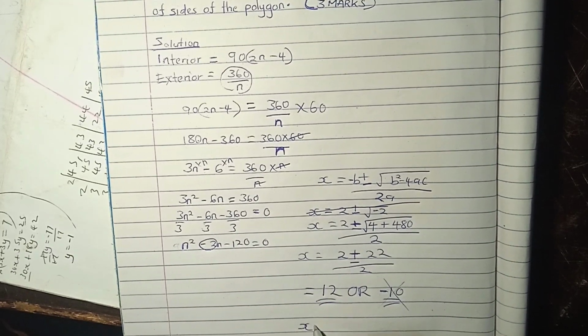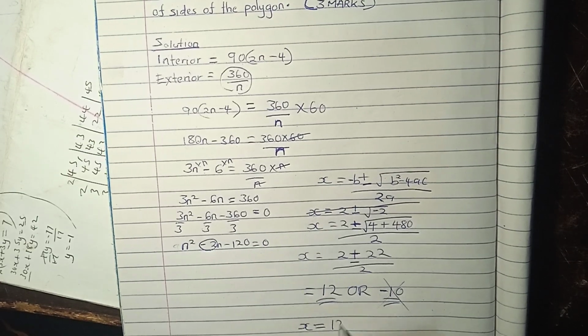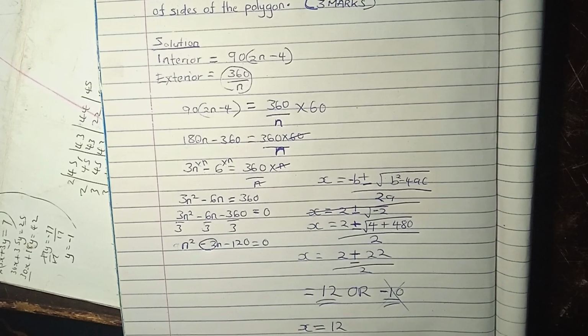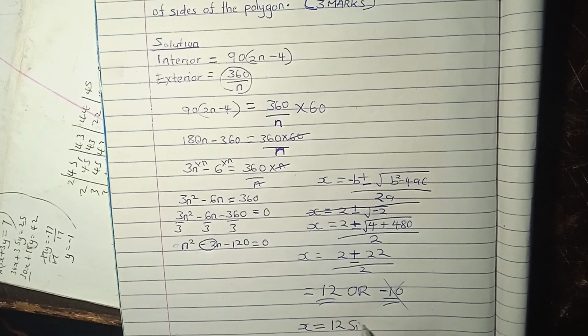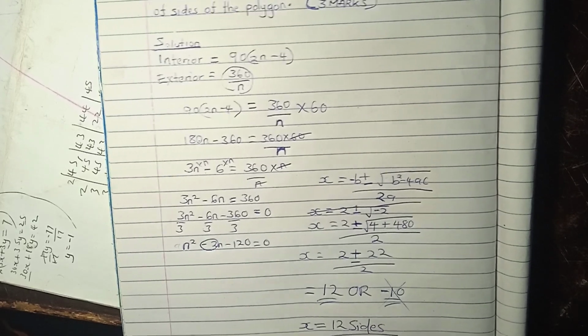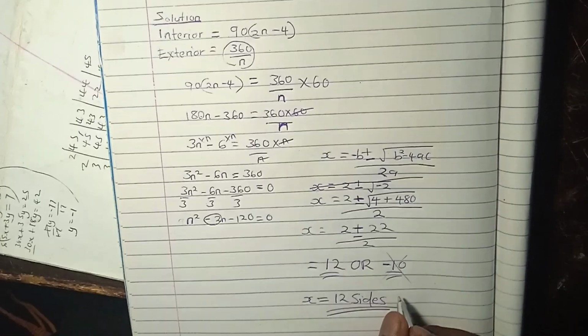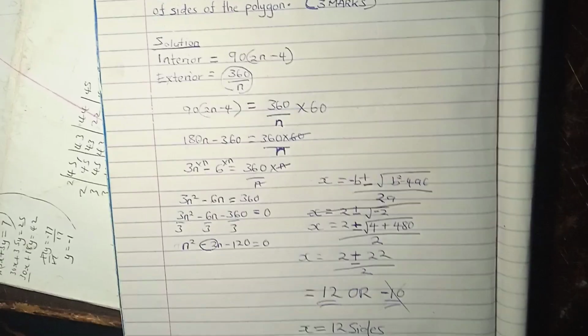So n is equal to 12. We cannot have a negative when we are dealing with angles. 12 is the number of sides, so it is 12 sides. And that is that.